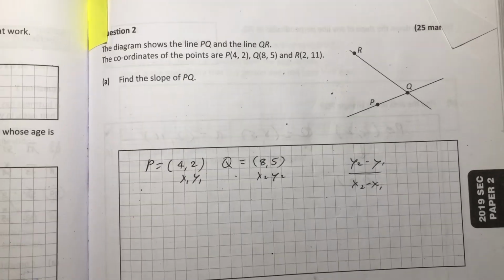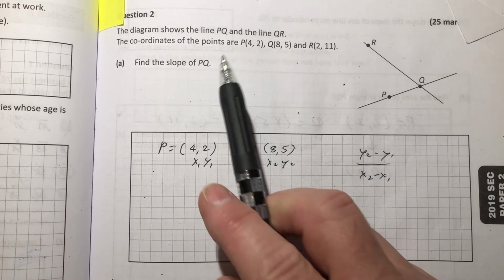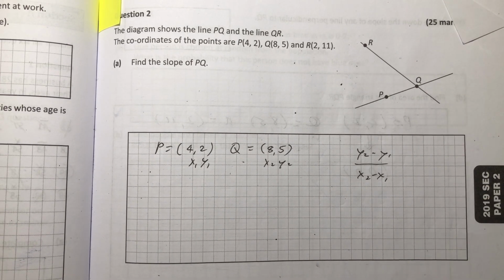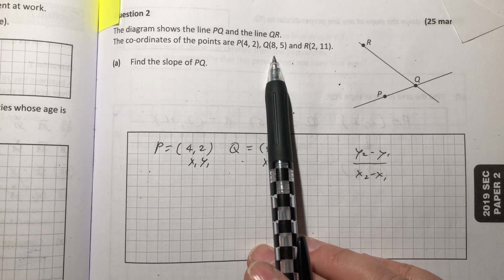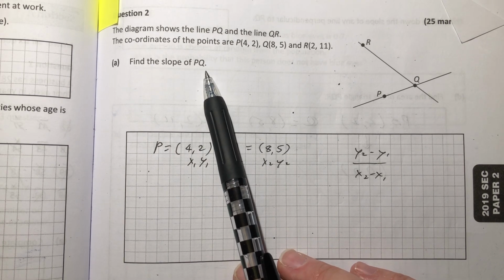Here's the 2019 exam question. The diagram shows the line PQ and QR. So you have 2 lines, PQ and RQ. Coordinates of the points: P is 4, 2, Q is 8, 5, and R is 2, 11. Find the slope of PQ.